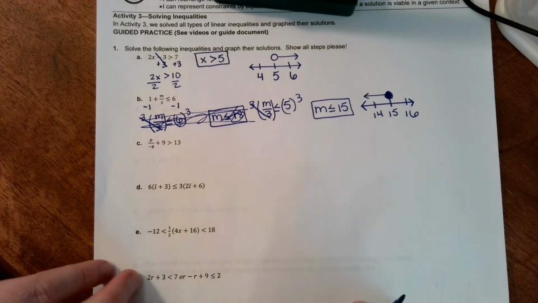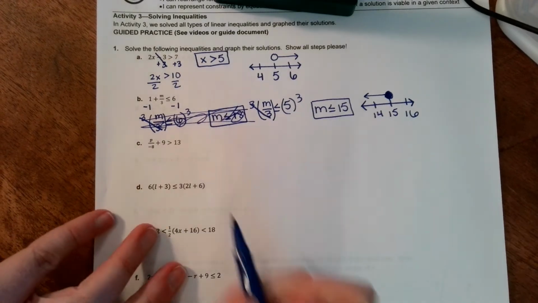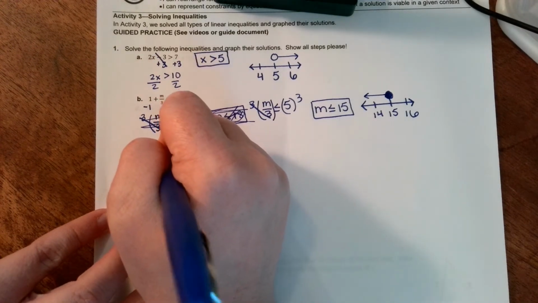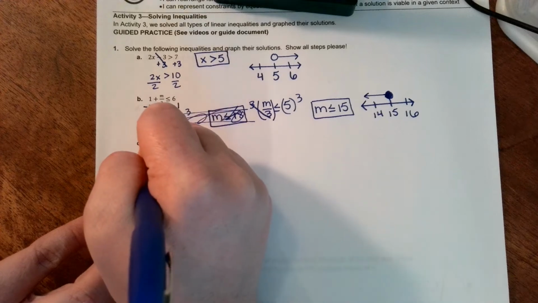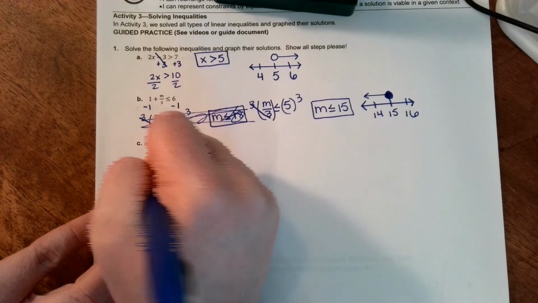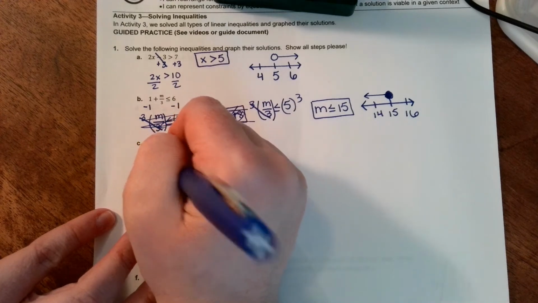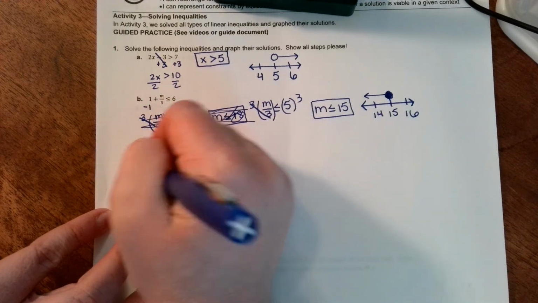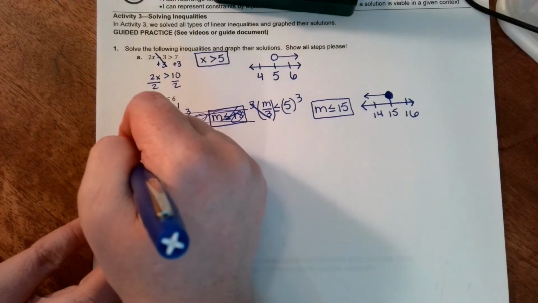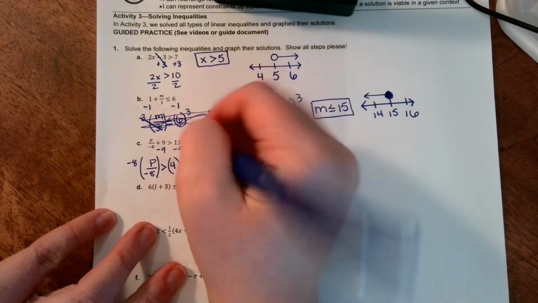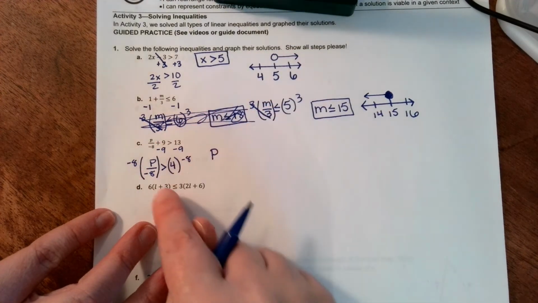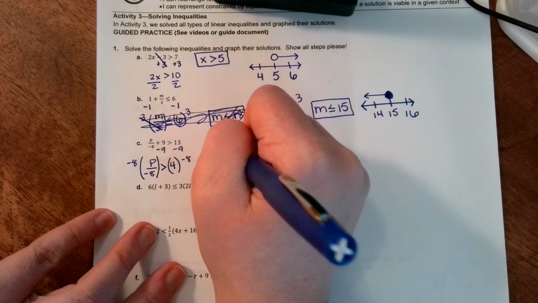Excuse me. Okay, keep going. We're going to subtract 9 from each side. p divided by negative 8 is greater than 4. Let's cancel out division. We're going to multiply both sides by negative 8. And we have p, and we have 4 times negative 8 is negative 32.